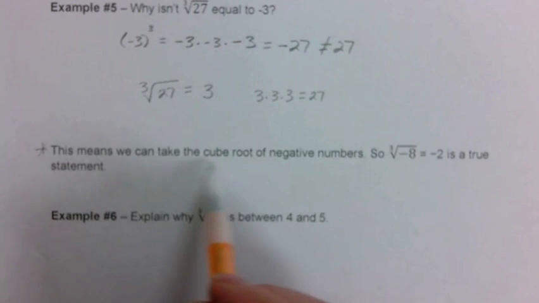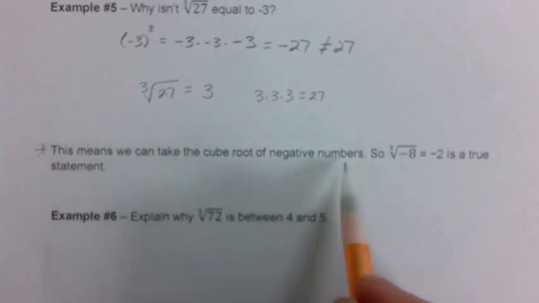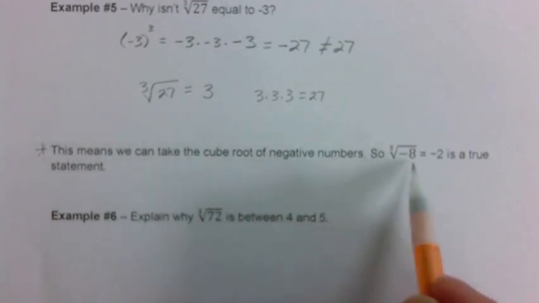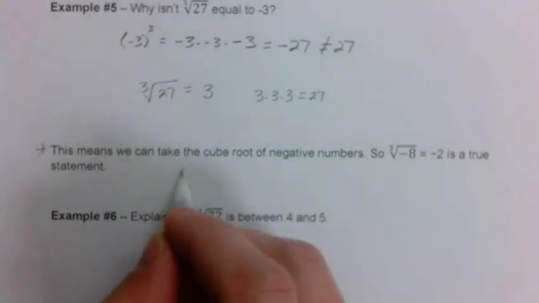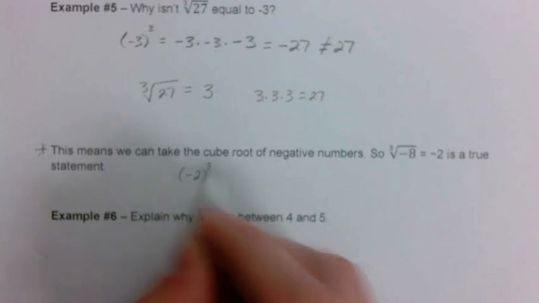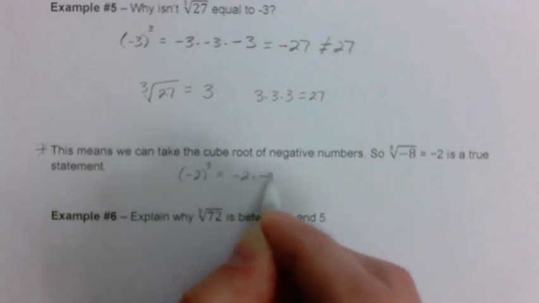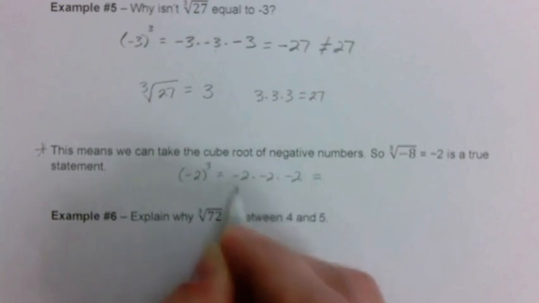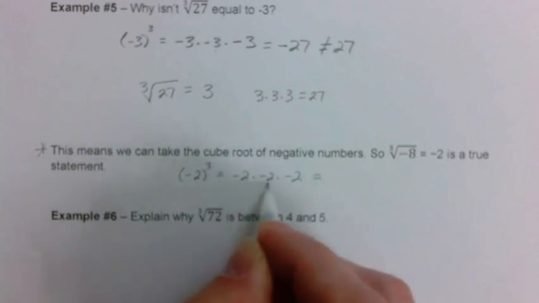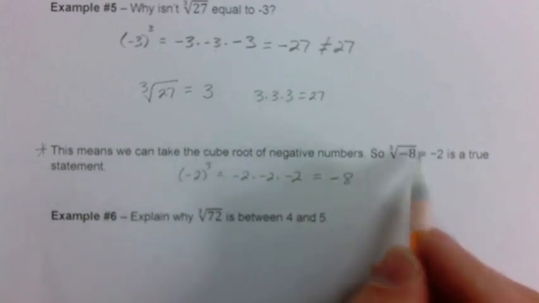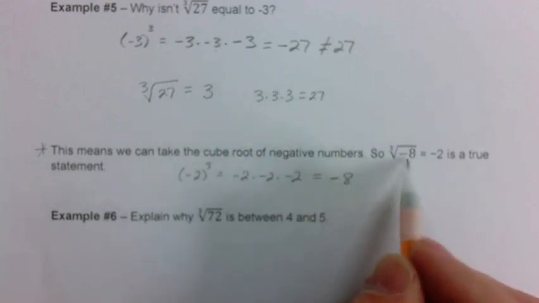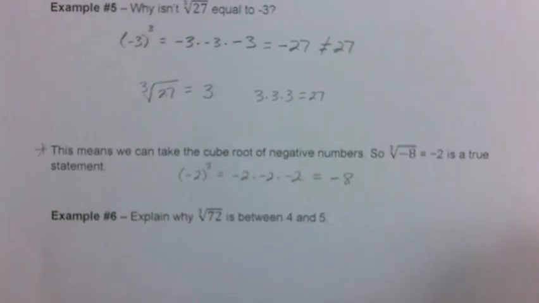This means that we can take the cube root of negative numbers. So the cube root of -8 equals -2 is a true statement. Because again, if we take -2 and cube it, that means -2 times -2 times -2. -2 times -2 is 4, and 4 times -2 is -8. So it is possible to take the cube root of a negative number, but you can't take the square root of a negative number.